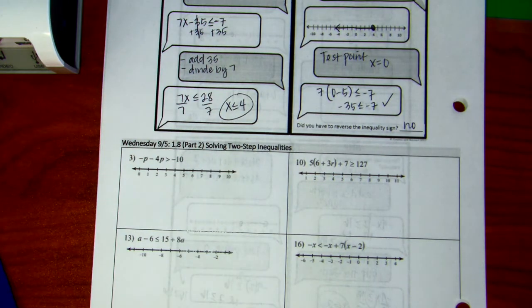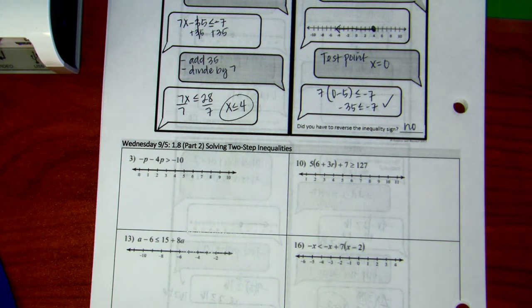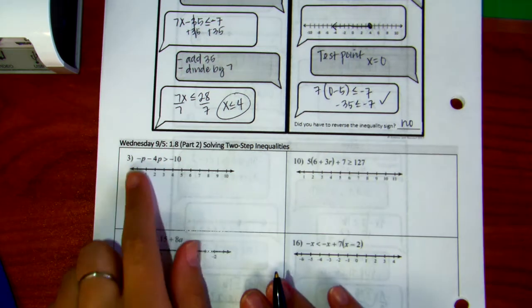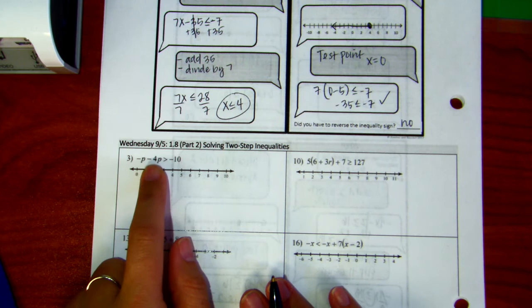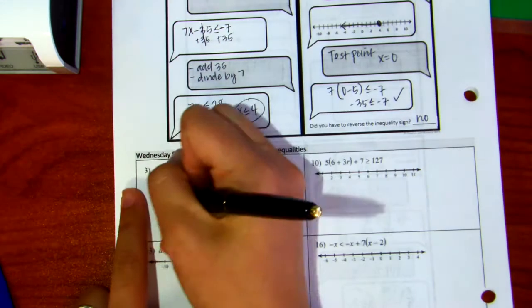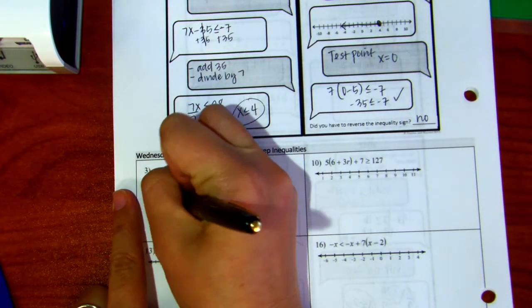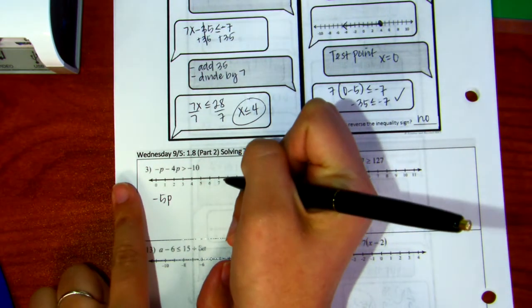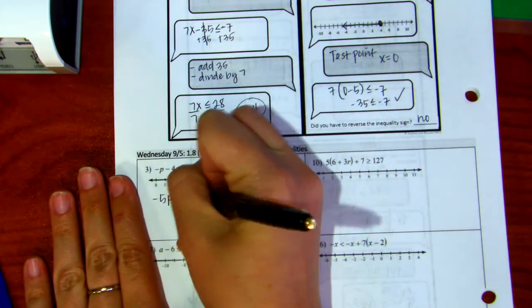Our first question we have to ask ourselves is, is there anything to distribute? No. Is there anything we can combine? Yes. What are my two like terms? Negative p and negative 4p. What does that equal? What's negative p minus 4p? Negative 5p is greater than negative 10.